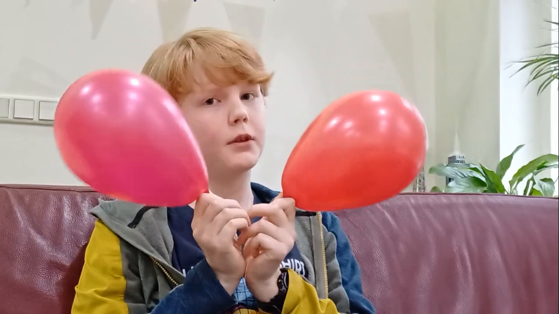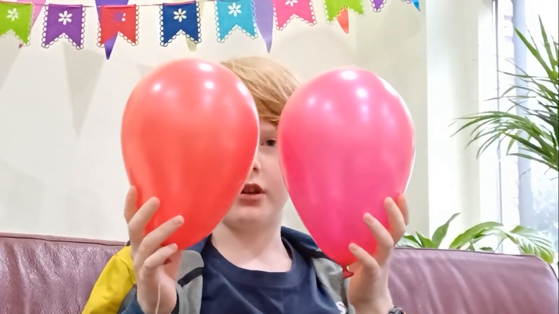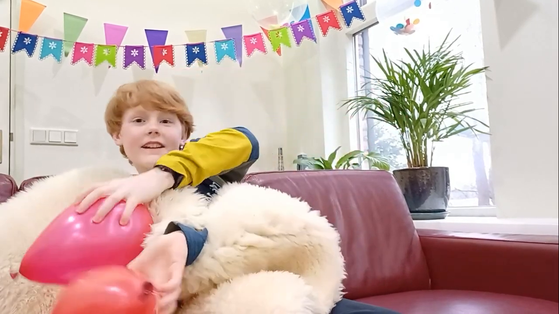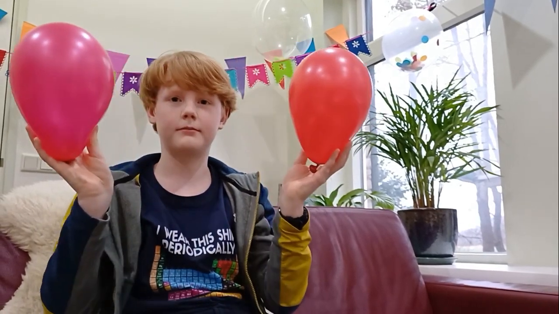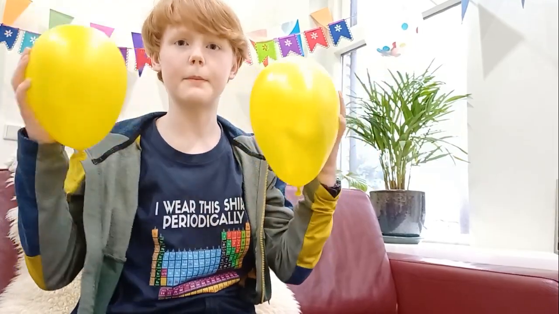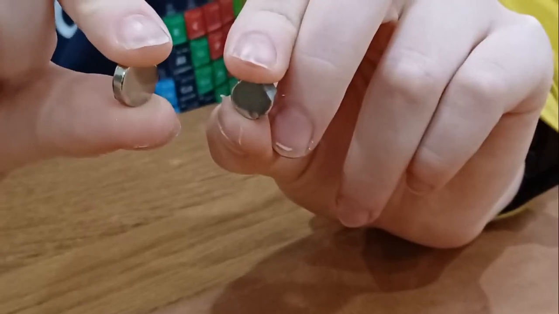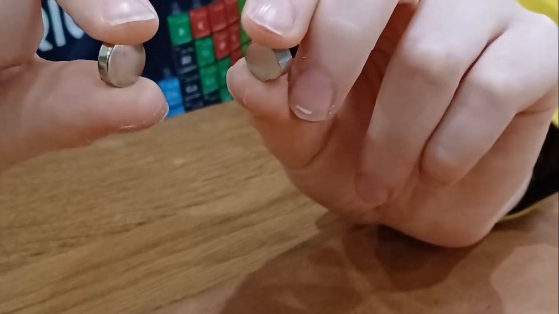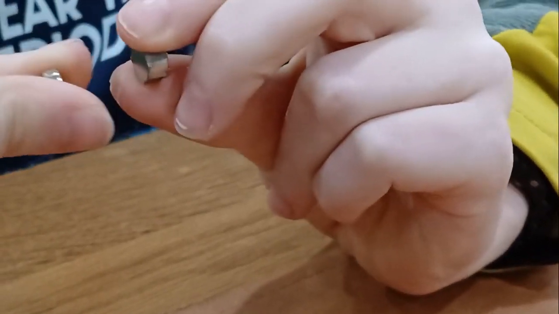Now the two repelling balloons. Why wouldn't they touch each other? Well, that's because by rubbing, both balloons got negative. Negative and negative repel each other. The same happens with positive and positive. They also repel each other. Again, this is a bit like two magnets with the North Pole parts facing each other. They will also repel each other.